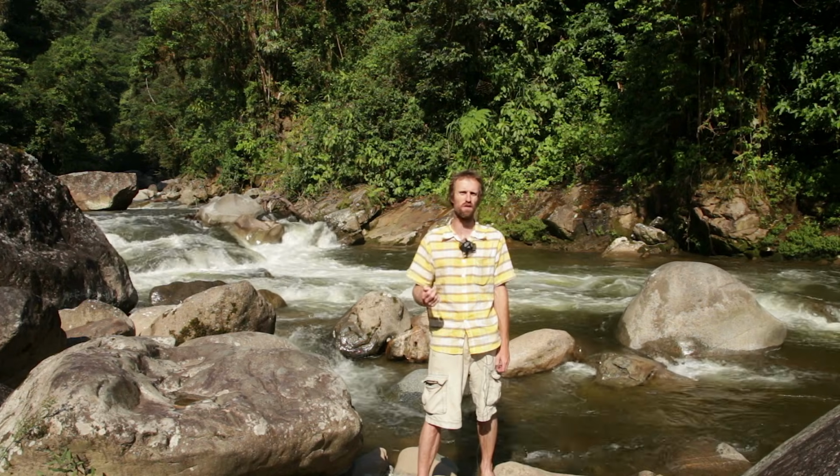Now today we're in the Ecuadorian cloud forest on the edge of the Zunag River, and today I'm going to go hunting for microscopic life in the pools around the river here. And then what we will do, we'll take it back to the lab and have a look at it under the microscope. So let's go.